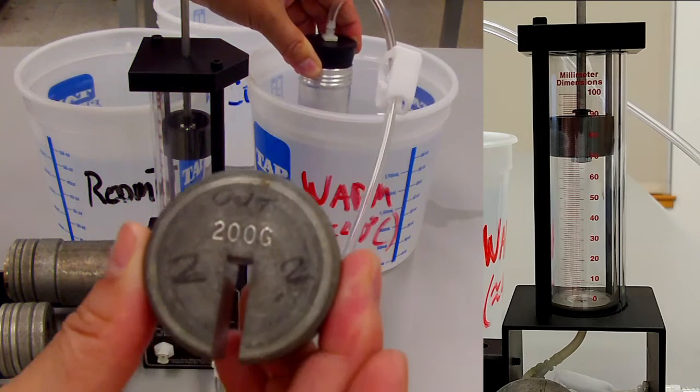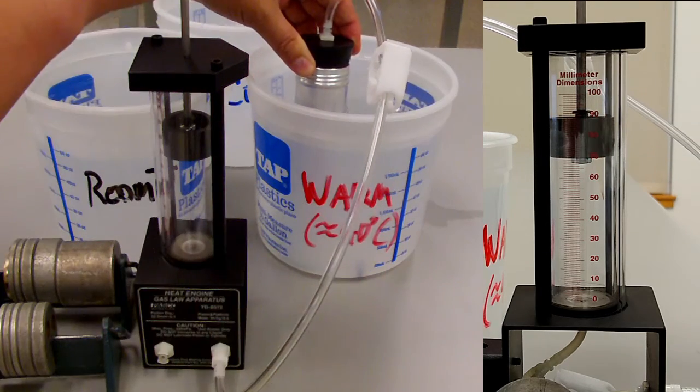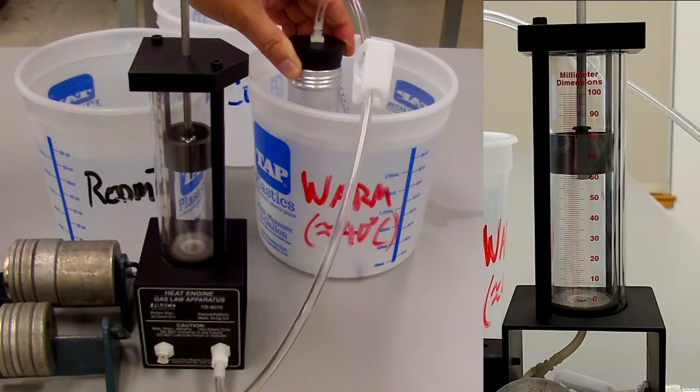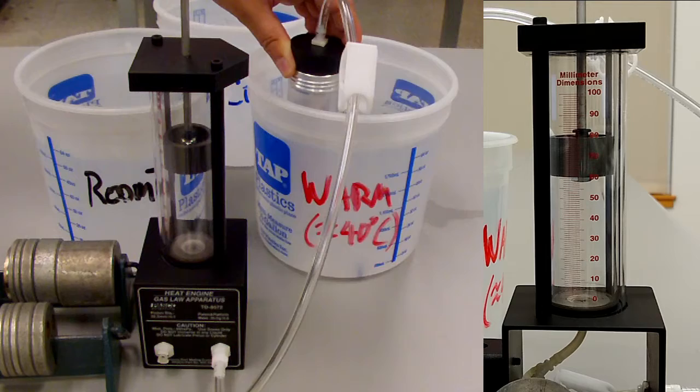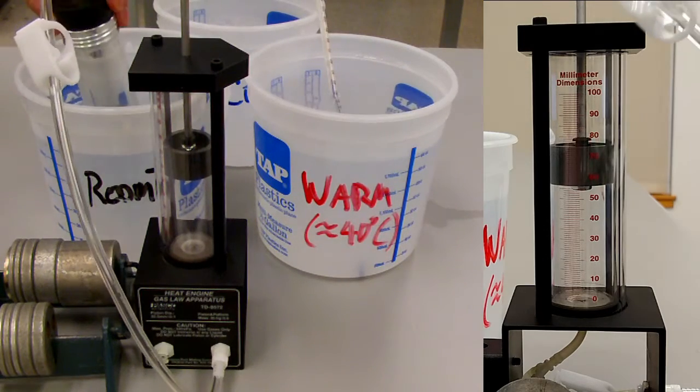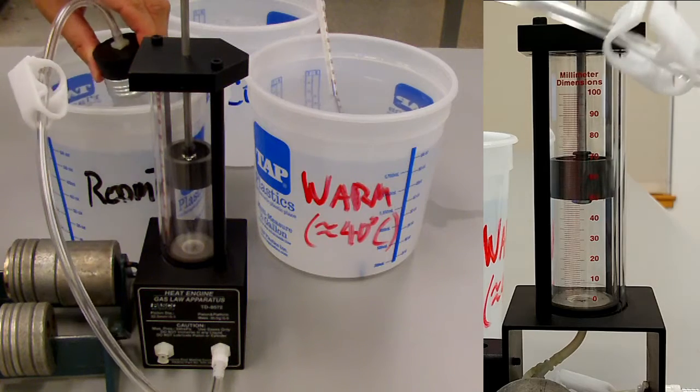We place an additional 200 grams for a total of 400 grams, providing additional pressure for the heat engine apparatus. Isobaric contraction to room temperature.